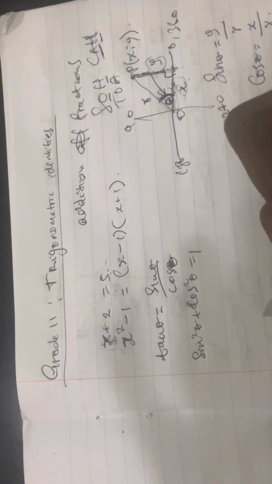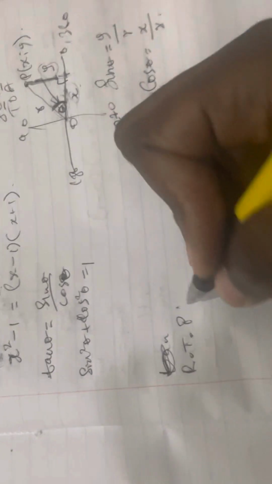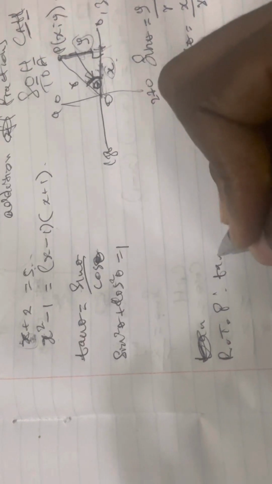Then if now I want to prove this one, so I'm required to prove, I'm going to say RTP, which means required to prove. So RTP: tan theta is equal to sine theta over cos theta. So I am required to prove that tan theta is equal to sine theta over cos theta. How do I go about proving that? Firstly, I have to take the side that I feel is the most complicated. That is how you choose the side. For me, I'm going to take the right hand side in this case.